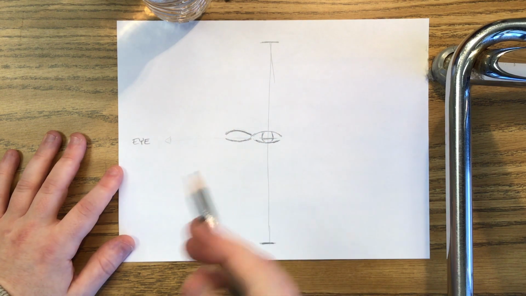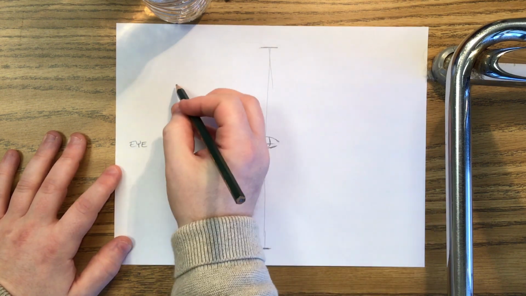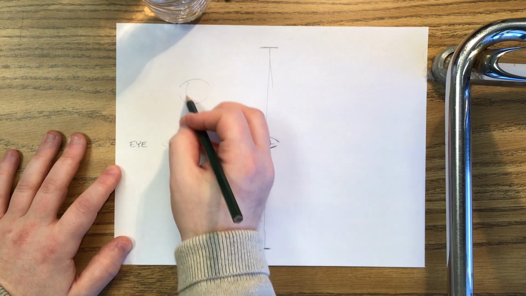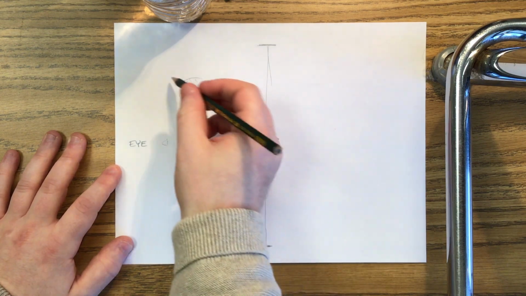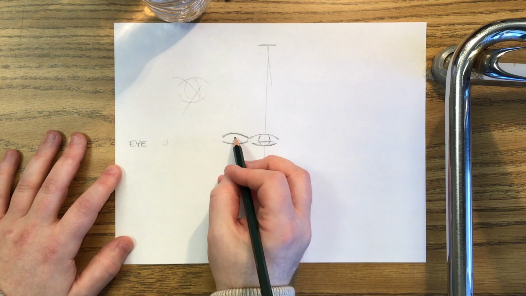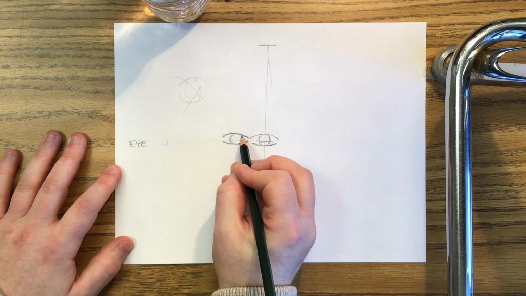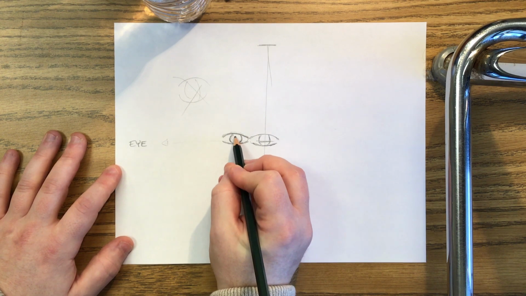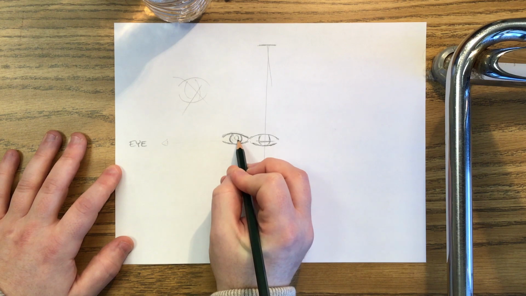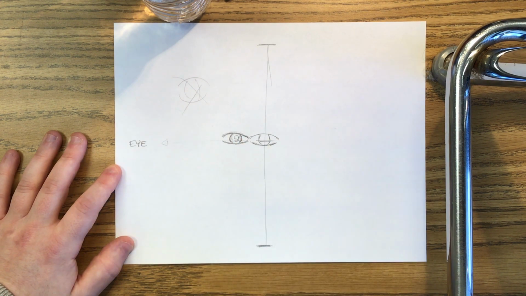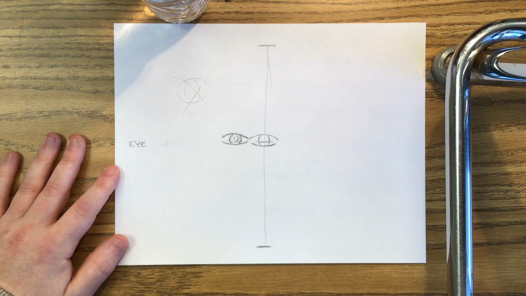When drawing eyes, don't make them too big. Some people are making eyeballs like this, okay? You don't want that, okay? So right about here, we will actually do the iris and the pupil on this one. Again, don't worry about super detail right now.